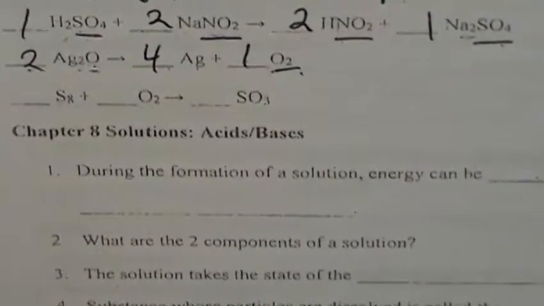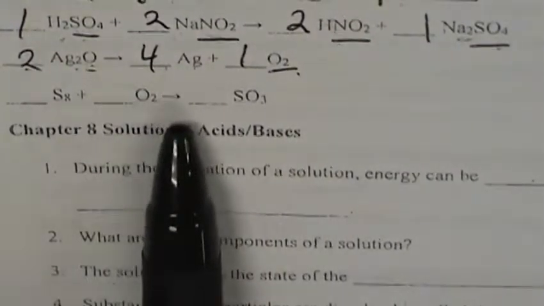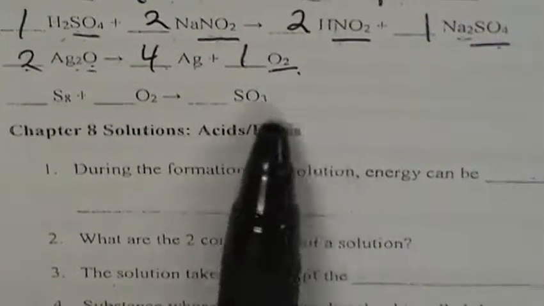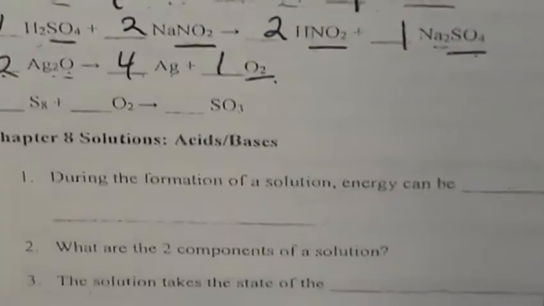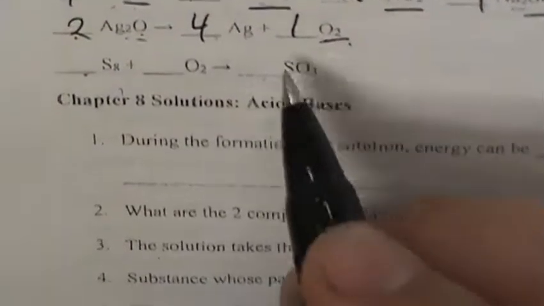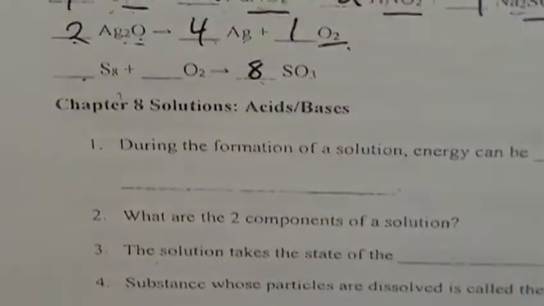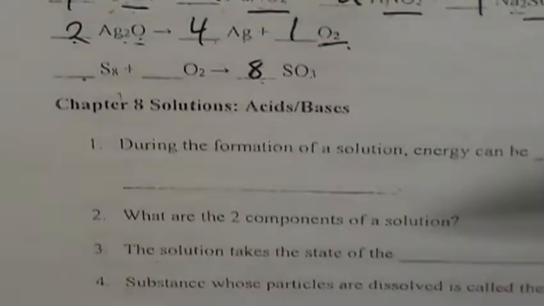Alright, last reaction, 8 sulfurs react with 2 oxygens to make SO3. Okay, S8 plus O2 reacts to produce SO3. I'm going to start with the 8 sulfurs. So if I have 8 sulfurs going in and just 1 coming out, I need to put an 8 in front of that SO3. Alright, so now sulfurs balance.